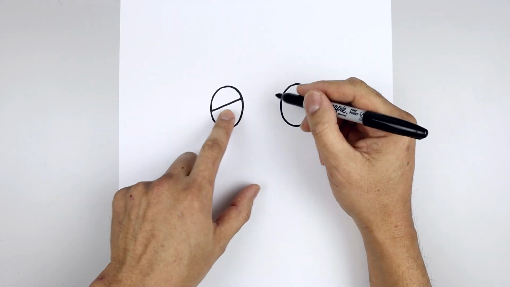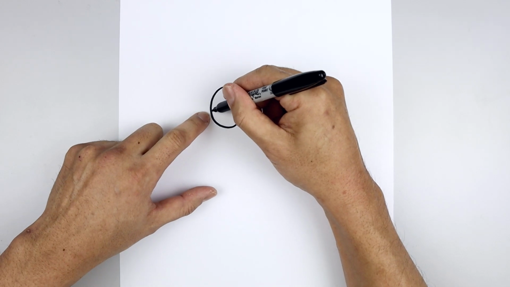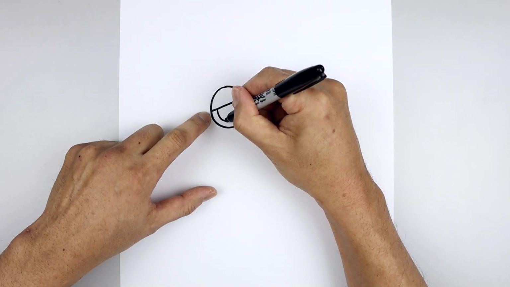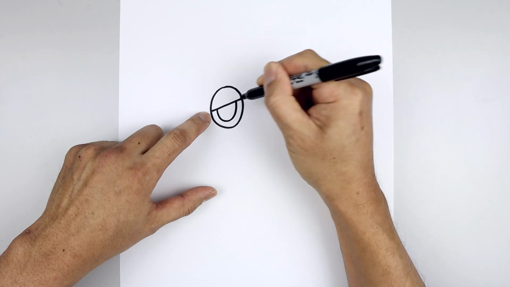Let's trace the bottom half of the eye along the inside for the pupil. So on the left, we're going to step in. Just going to work our way down towards the bottom and then back up on the inside.